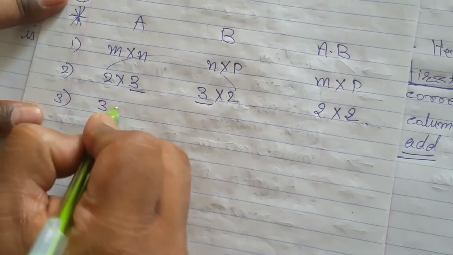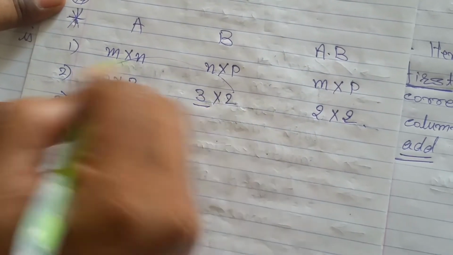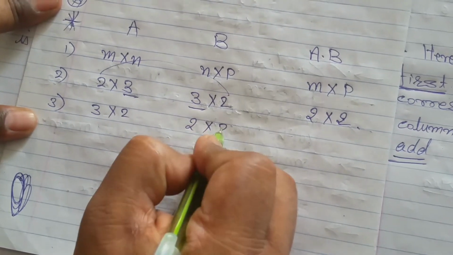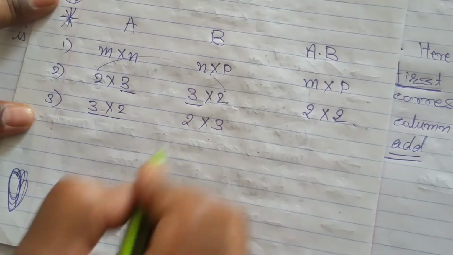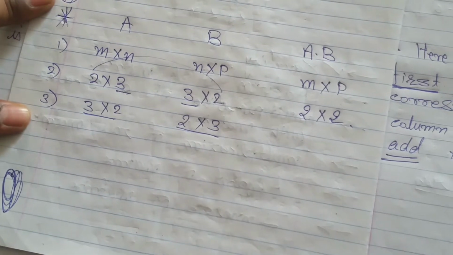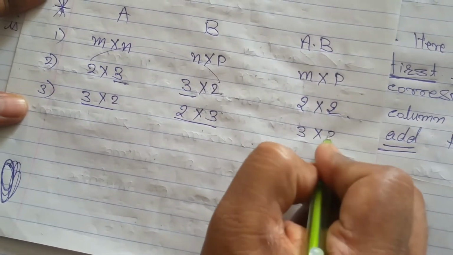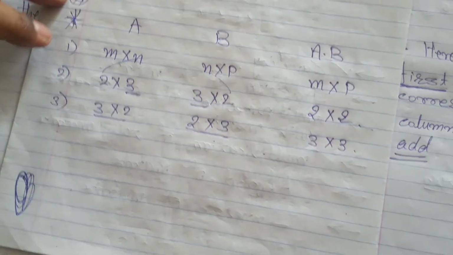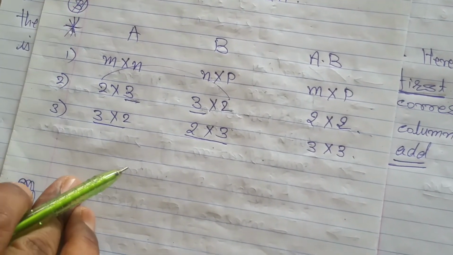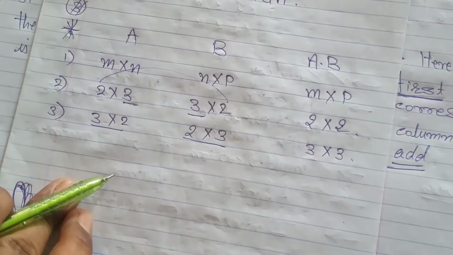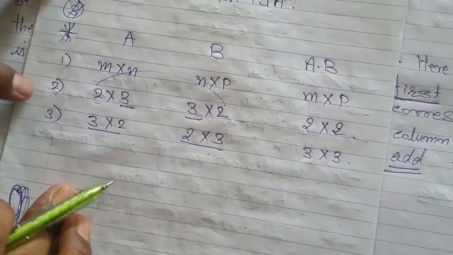Suppose this is 3 by 2, and I just interchange, AB, BA, 2 by 3. Suppose this is a matrix of 3 by 2 and this is a matrix of 2 by 3. Then your outcome will be what? 3 by 3. Is that clear? It is very strange: your original matrix is one thing, and the outcome matrix is totally different from the original.